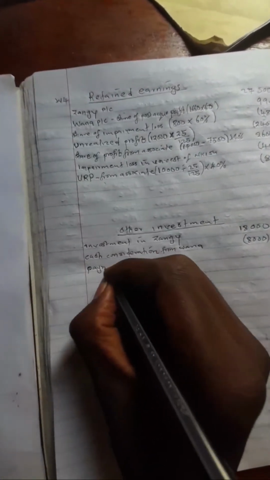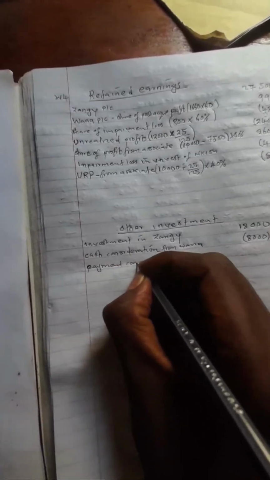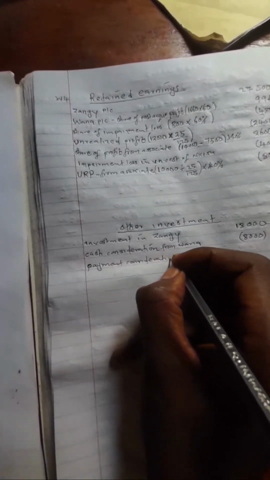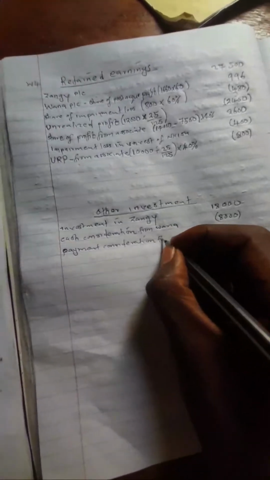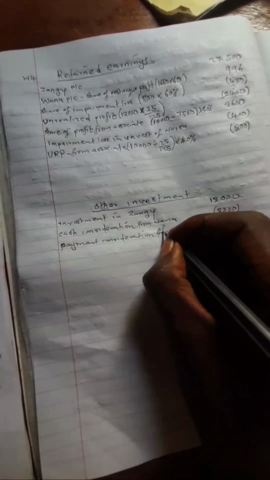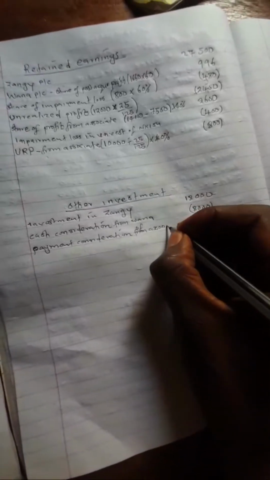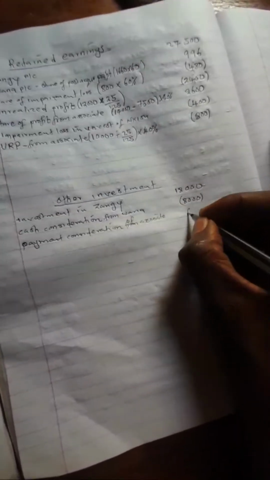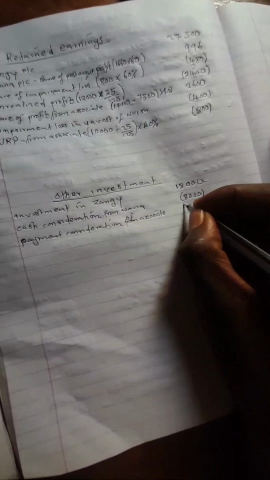You also remove that one, the payment consideration from associate. That is 60,000 that was paid.